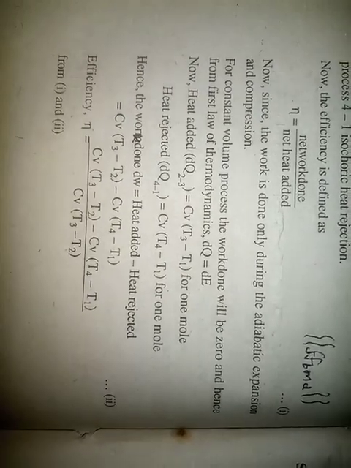Hence, from 1 and 2, eta equals 1 minus (T4 minus T1) divided by (T3 minus T2), equation 3.